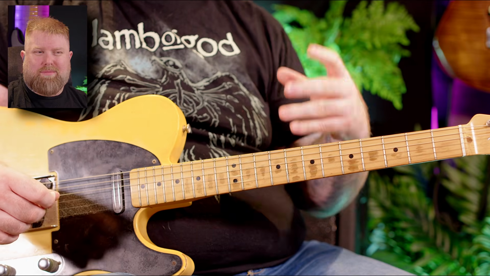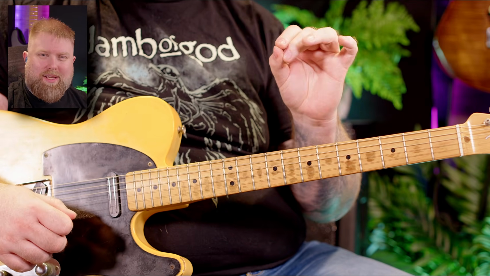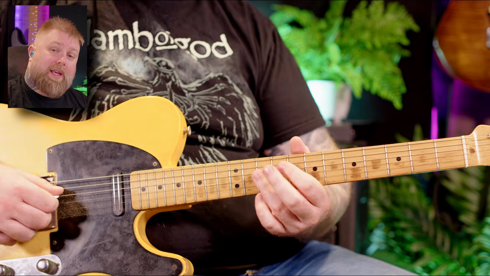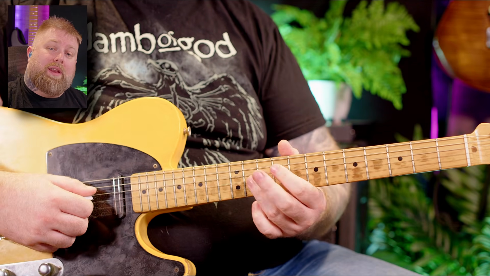Now I'm playing a little bit over the top there. Let me slow things down and really focus on what it is that we need to do here. So if I were playing a C, I might play this. Very simple melody.